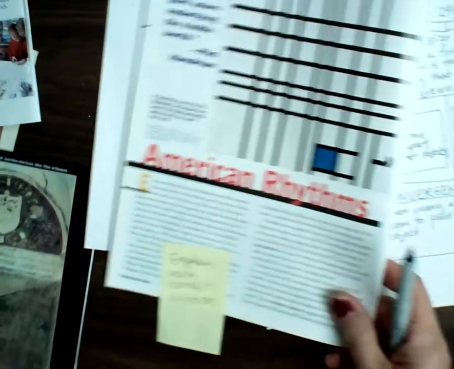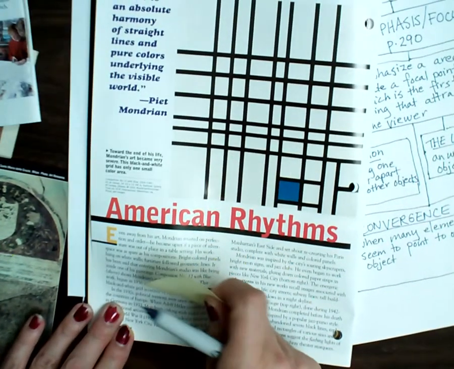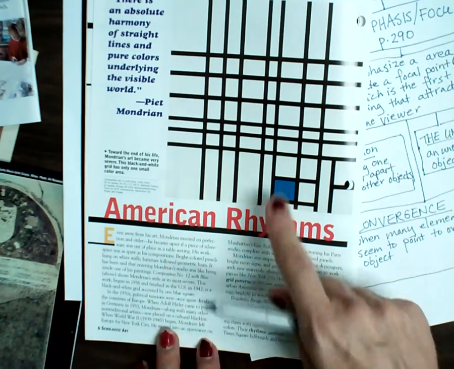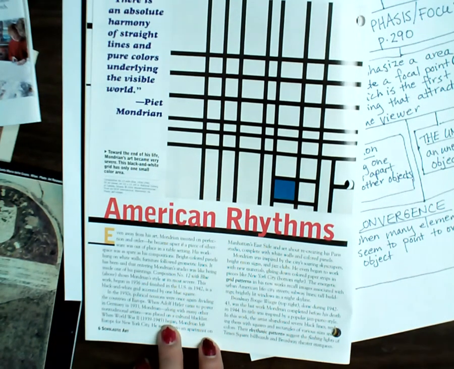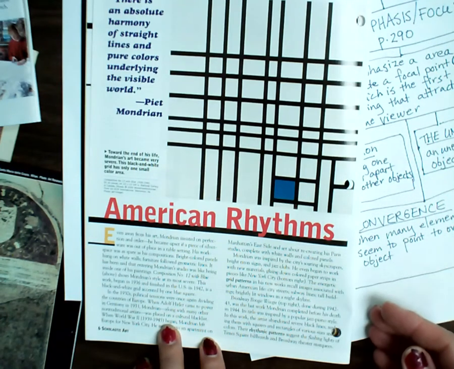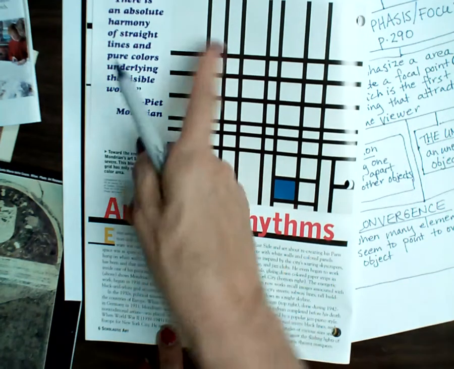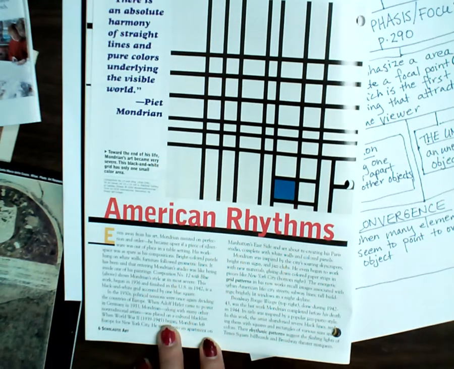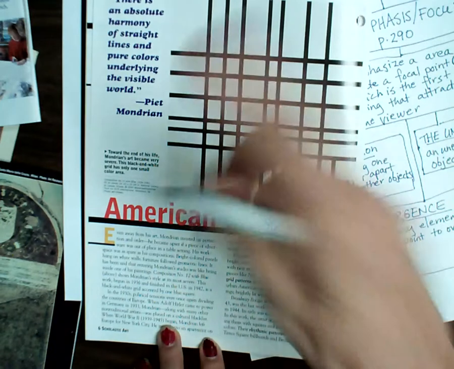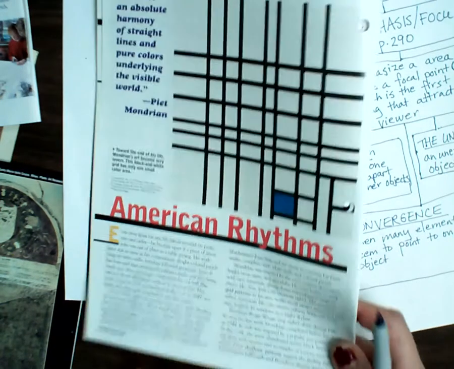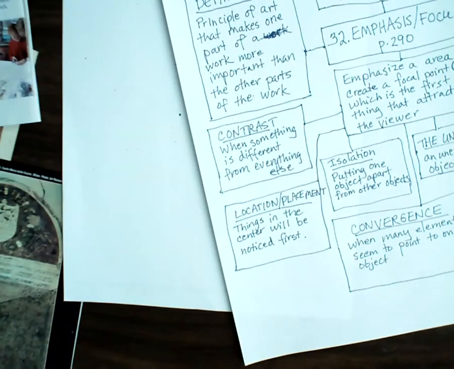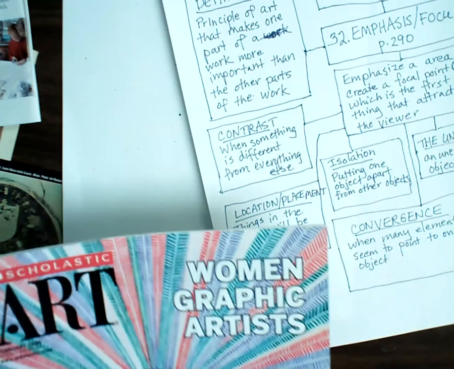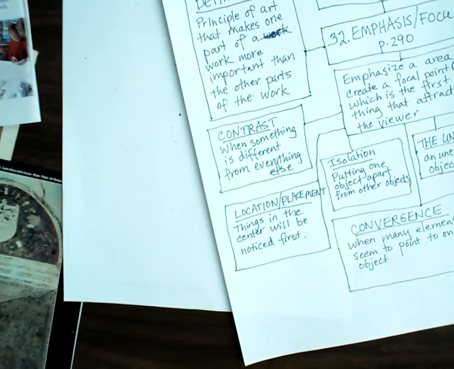Okay, what about this one? Where's the focus? Blue. The blue dot, the blue square. Okay. And so how is that done? Contrast. Converging, I would probably not say, because there's so many lines going other places. Contrast, isolation. The blue is isolated. You could say that's the only blue one there. So usually it's more than one thing. Oh, there's some more over here.